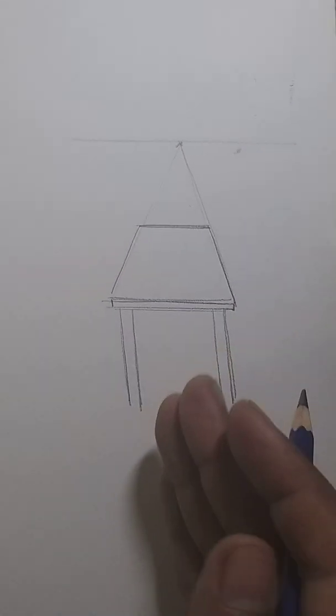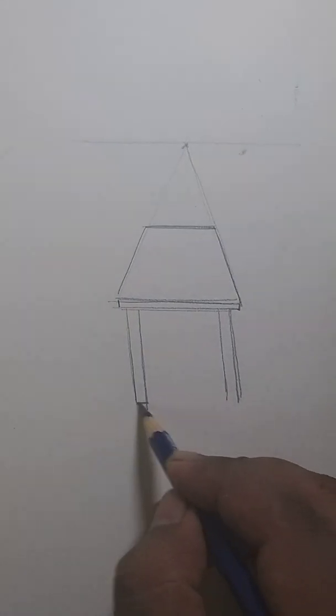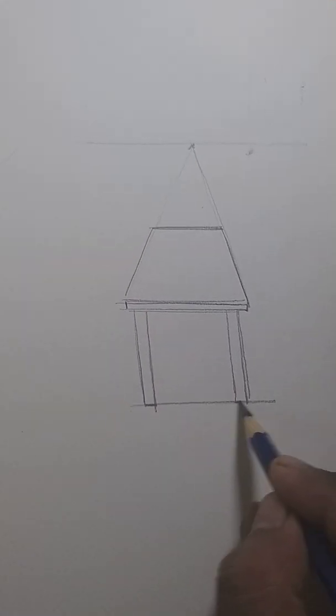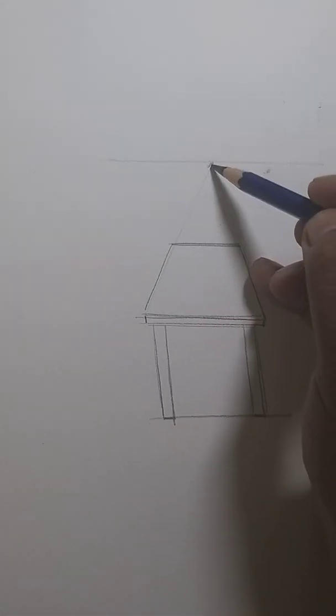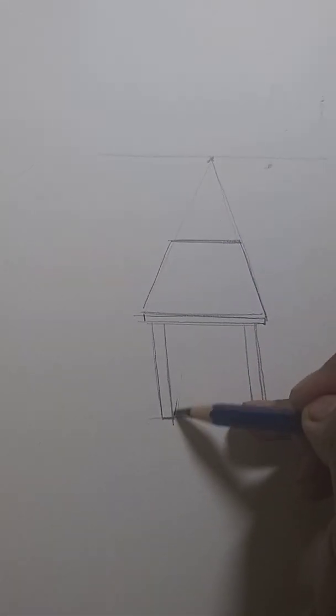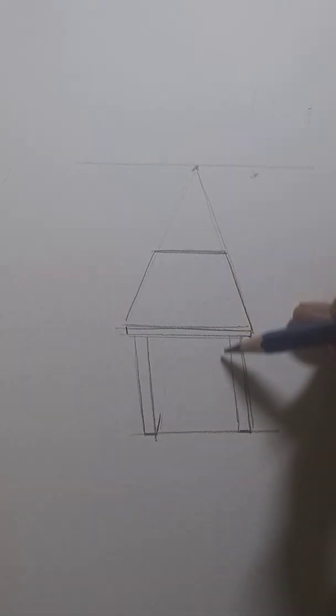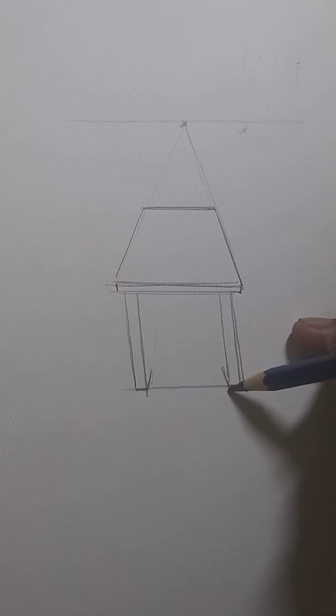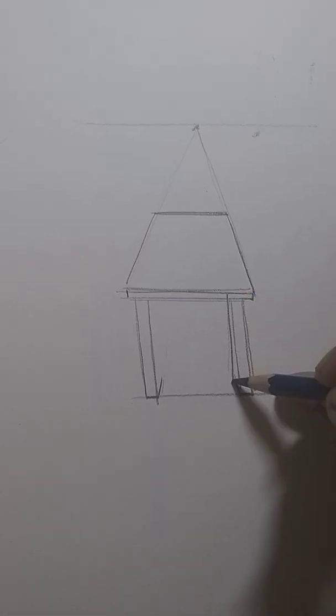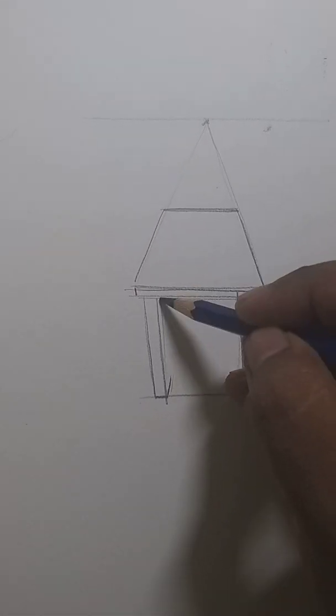Whatever part is coming towards this side, I have to give the value, so from here to here is an estimated guess. Okay, and then parallel lines.